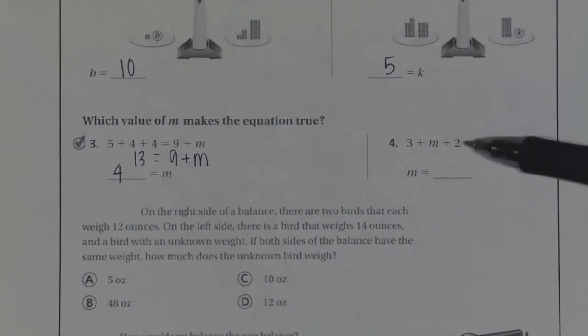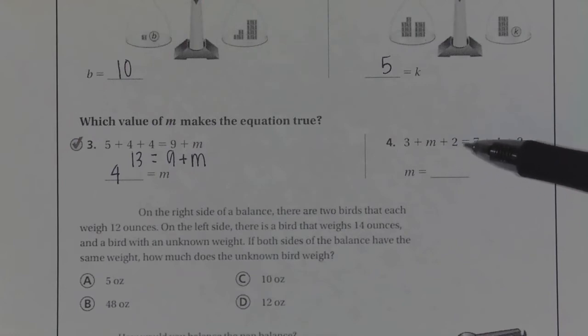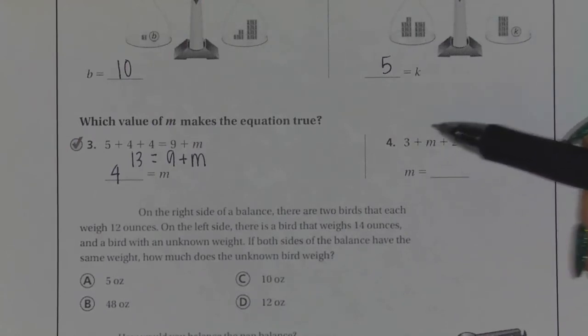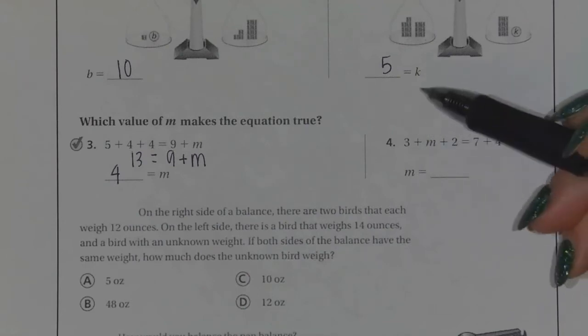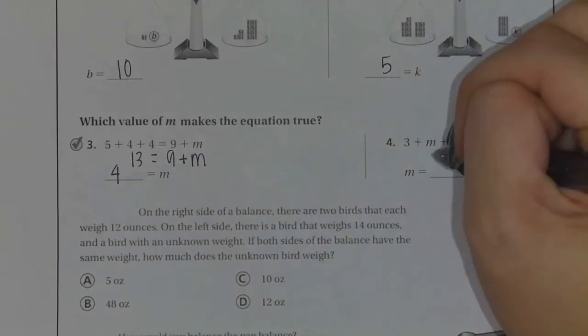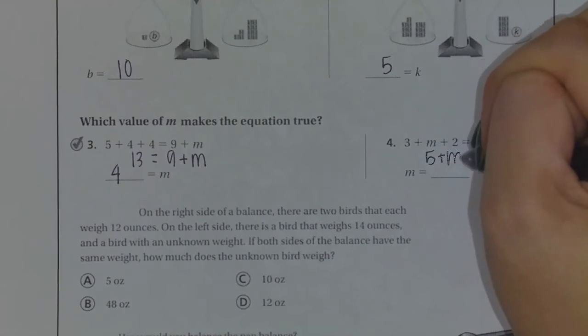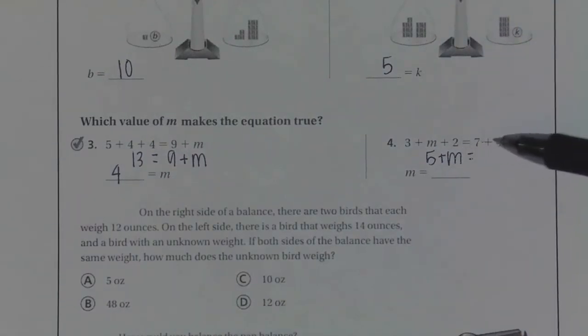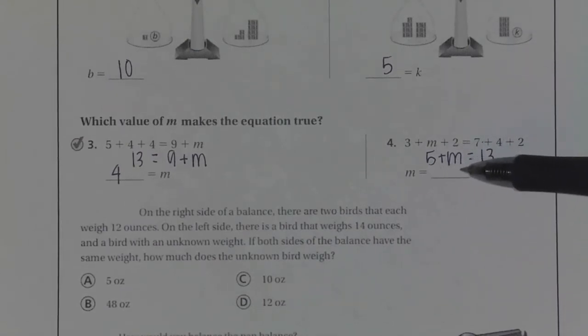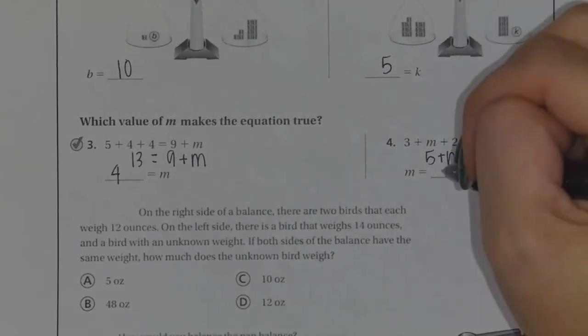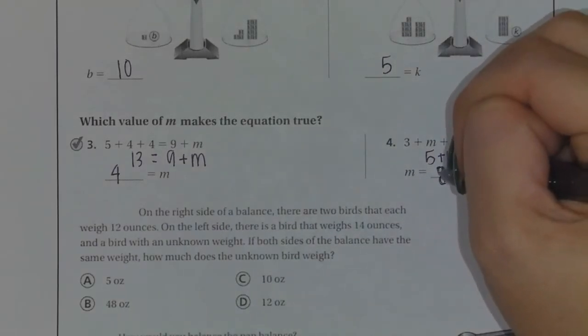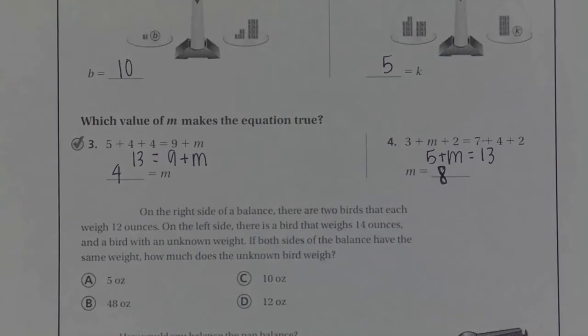Now, on question number 4, I have 3 plus m plus 2. While I can't add those numbers to the variable, I can add my two numbers together. So 3 plus 2 would give me 5 plus m equals, and I have 7 plus 4, which is 11, plus 2 more, which is 13. So 5 plus something gives me 13. So m represents 8 because 8 plus 5 would give me 13.